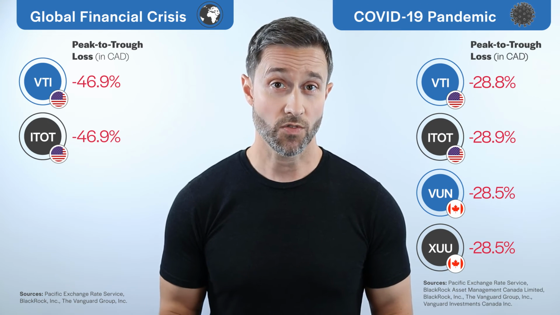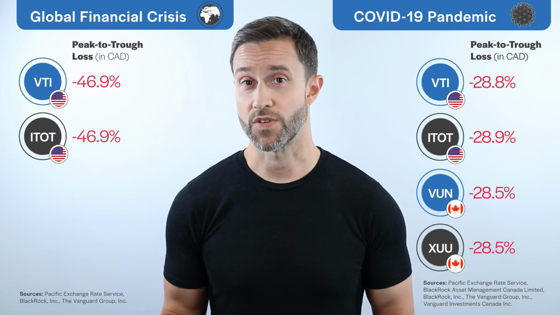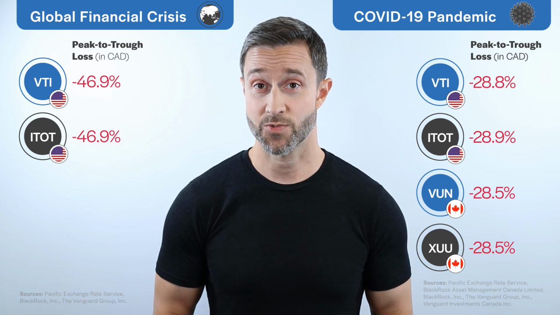In terms of risk, all four have experienced losses of around 30 to 50% at some point. For example, during the global financial crisis, both VTI and ITOT lost nearly half of their value in Canadian dollar terms. And during the COVID-19 pandemic, all four ETFs lost just under 30% of their value. Moving forward, you'd best expect more of the same now and then, because that's just how markets work.